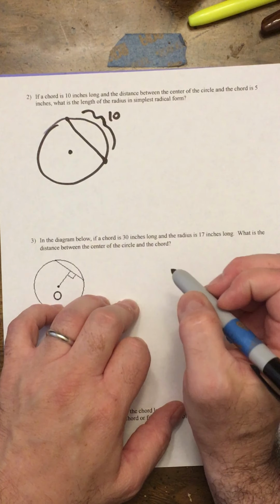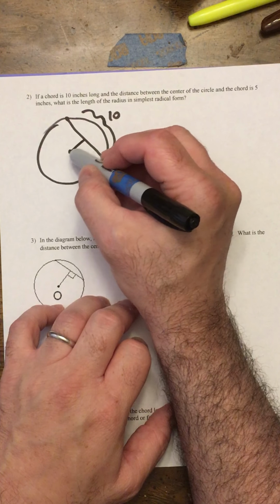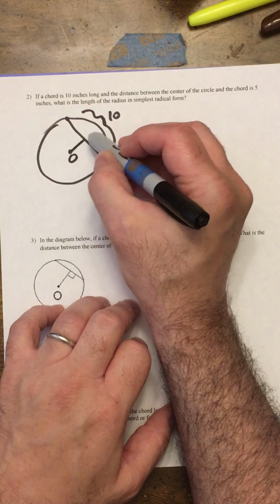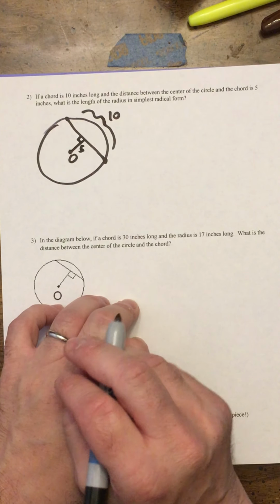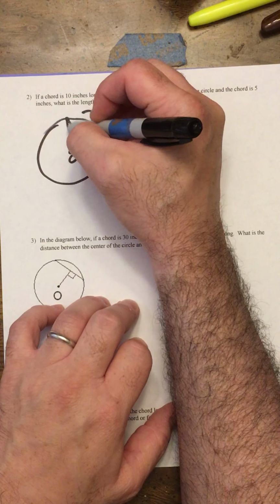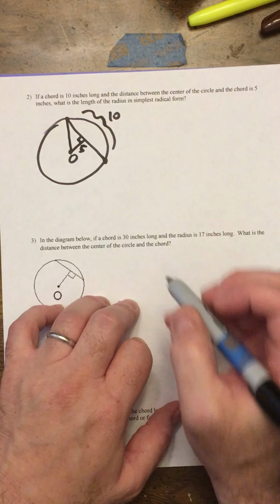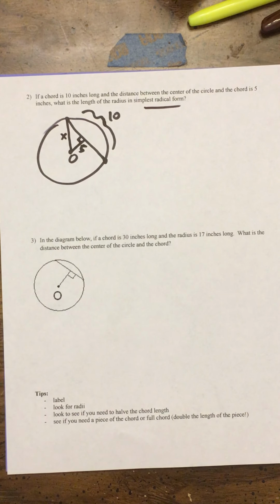So here's the center of the circle. And remember, if you're drawing the line segment to measure the distance from this point O to the chord, it has to make a right angle. That piece is 5 inches. What is the length of the radius? Again, we're going to have to draw in a radius here, and I'll put an x here. It's asking for the answer in simplest radical form.